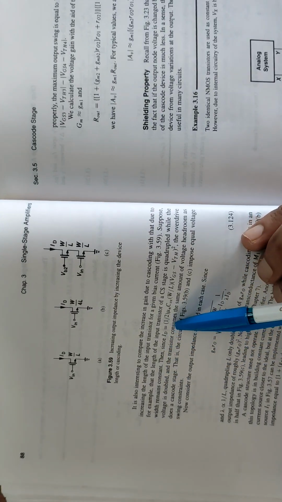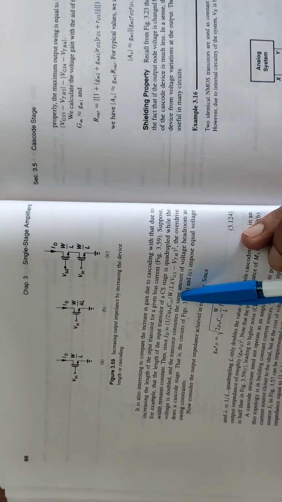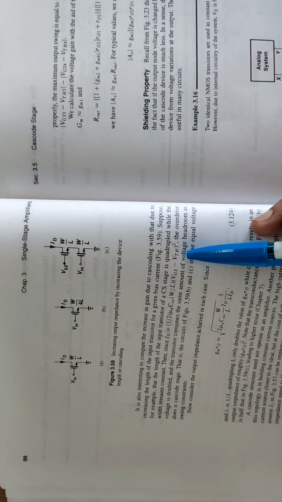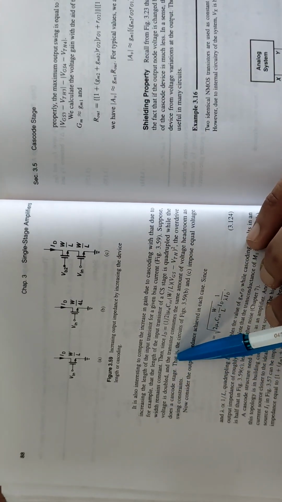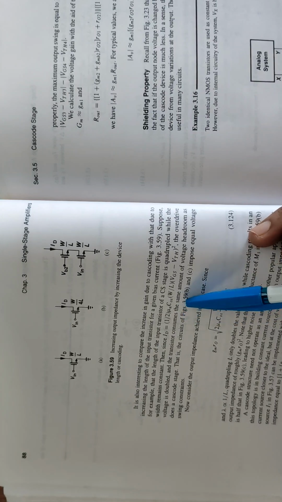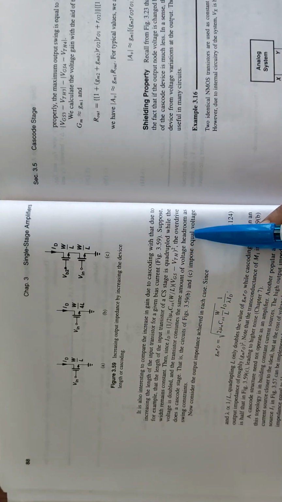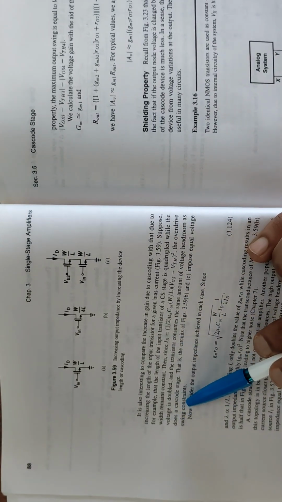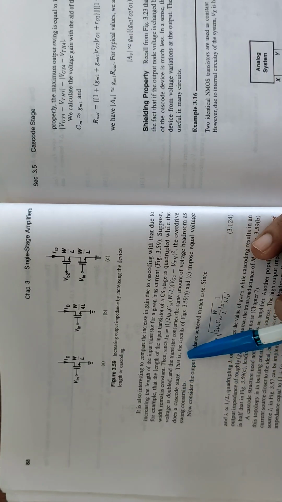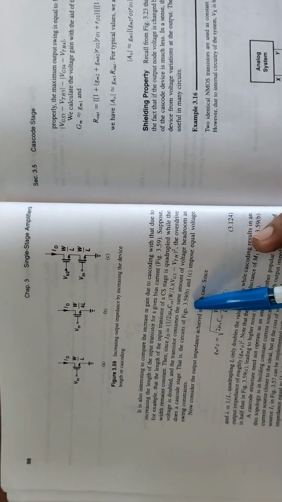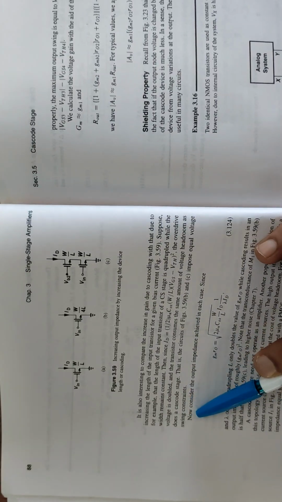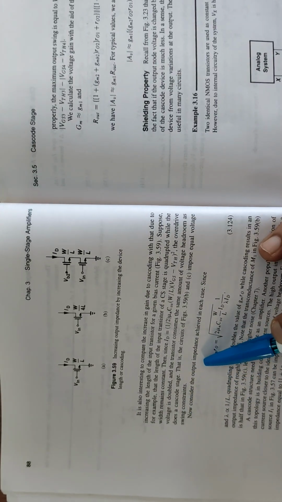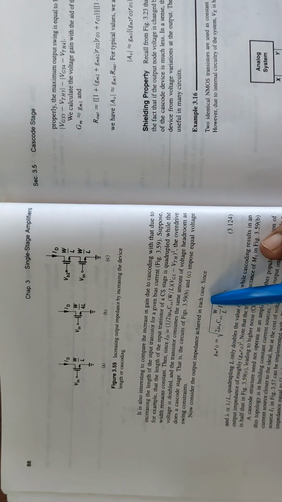Then, since ID equals 1/2 mu Cox W/L (VGS minus VTH) squared, the overdrive voltage is doubled and the transistor consumes the same amount of voltage headroom as does the cascode stage. That is, the circuits of figures B and C impose equal voltage swing constraints. Now consider the output impedance achieved in each case.